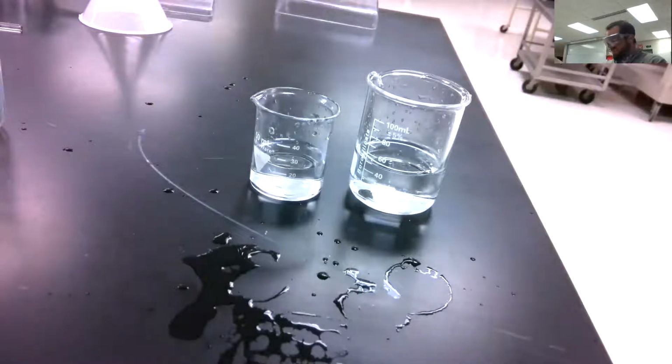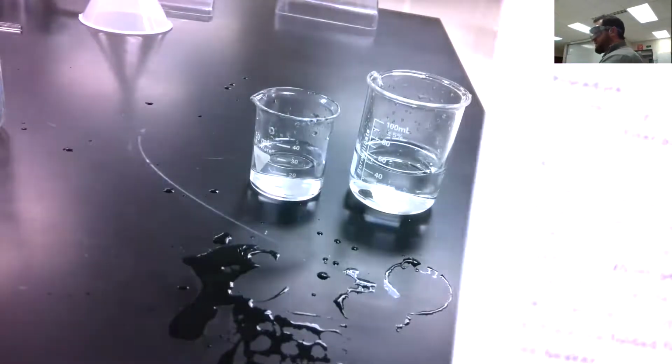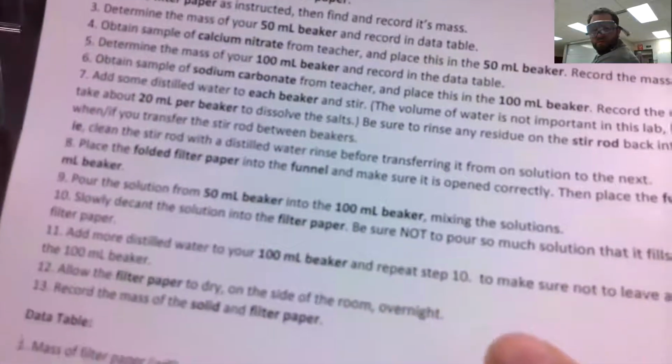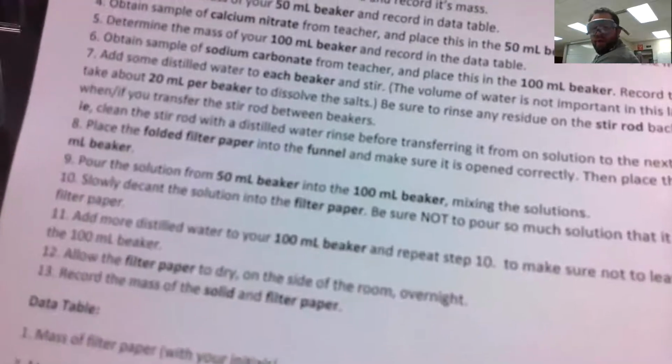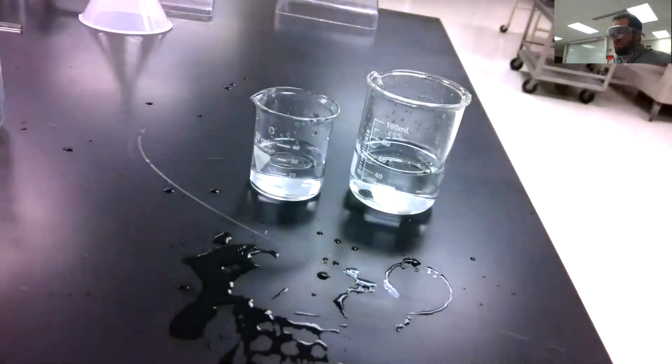All right, our next step here then. Our next step is we are ready. Step 8 there, we are ready to add the folded filter paper into the funnel. We got to make sure it's opened properly.